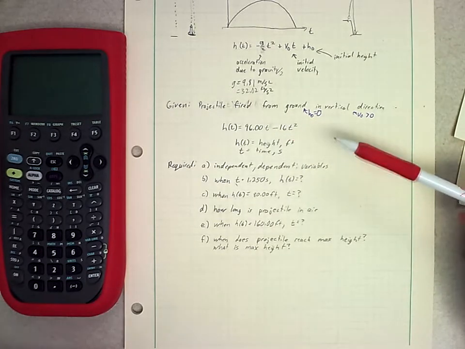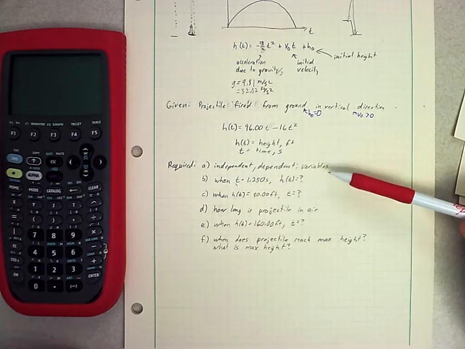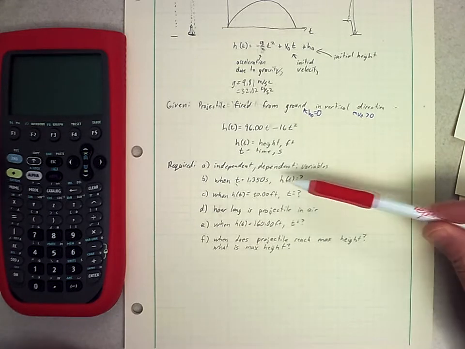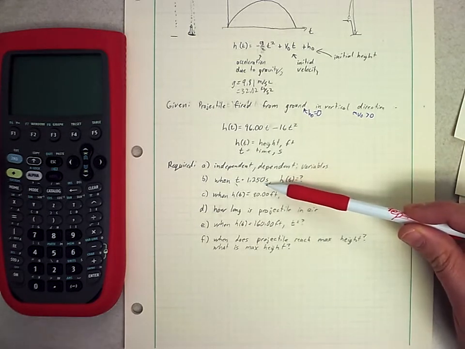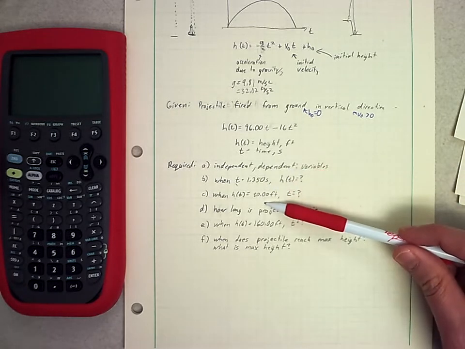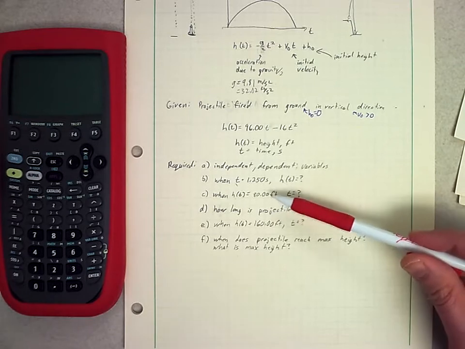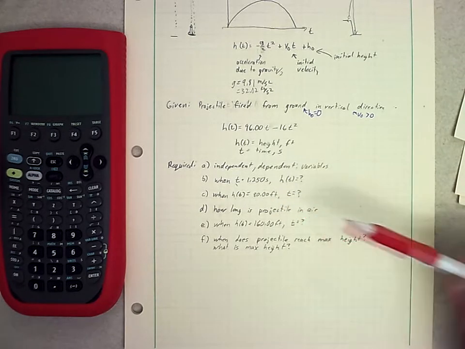And then they ask us to find several things: the independent and dependent variables. What's the height of the object 1.25 seconds after we fire it? When does it reach a height of 80 feet, or when is it at a height of 80 feet? How long does the projectile stay in the air?